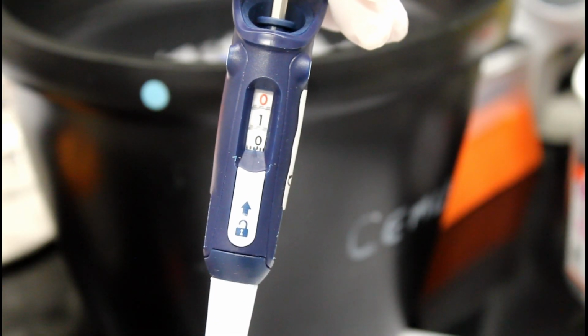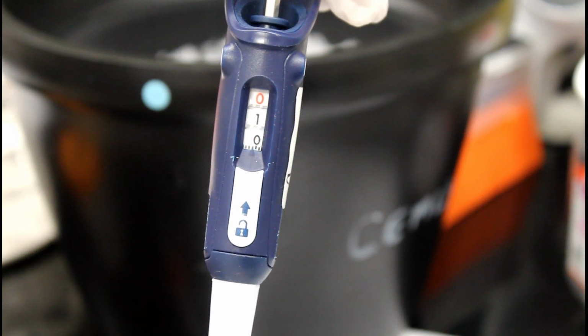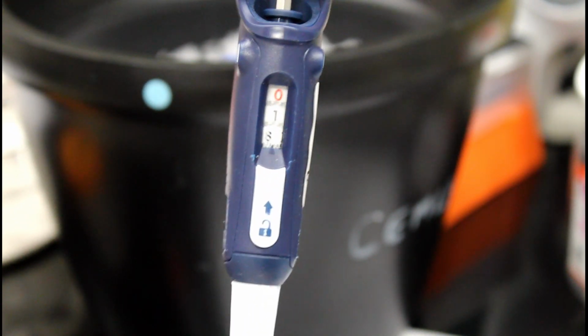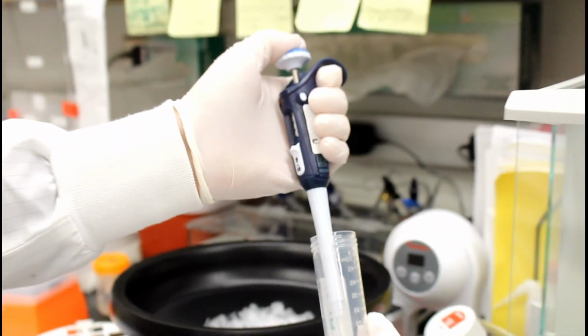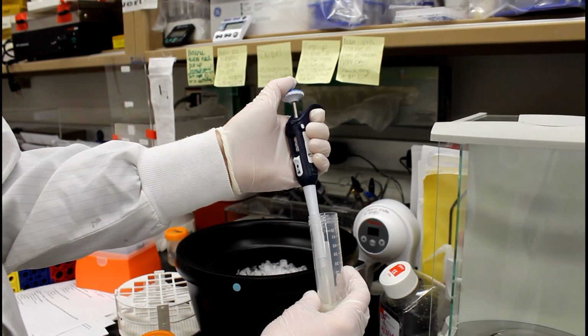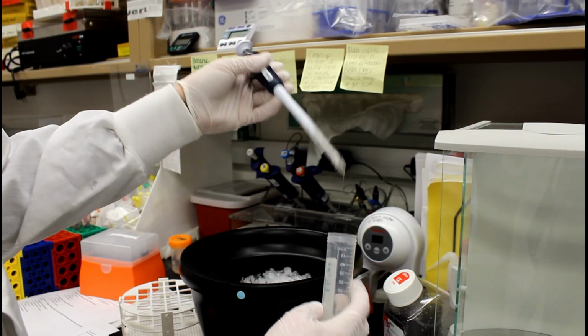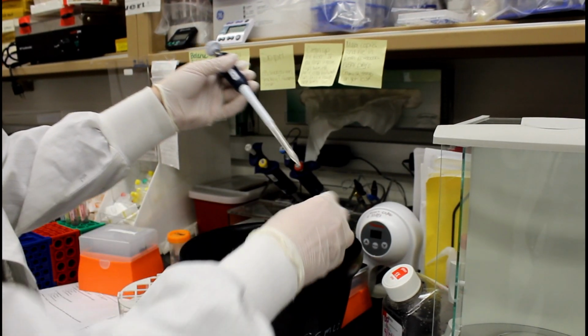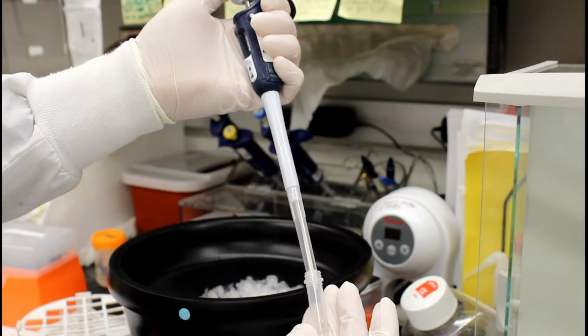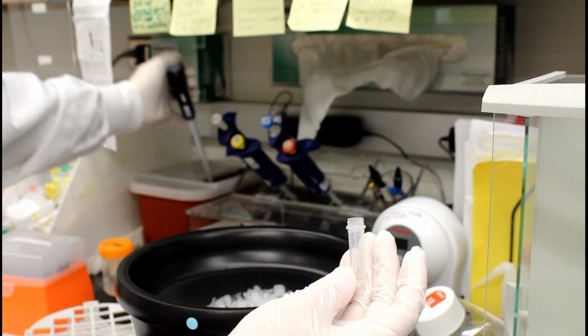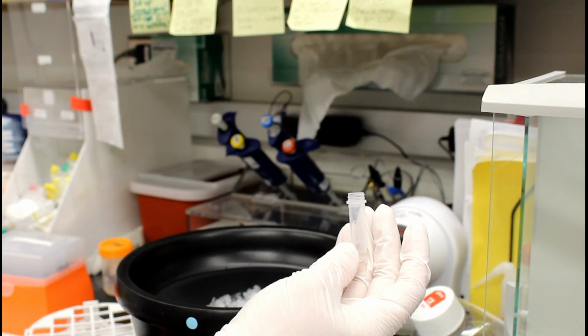Next, acquire between 0.1 grams to 0.25 grams of sample and deliver it into the microcentrifuge tube. Next, record the weight on the scale.